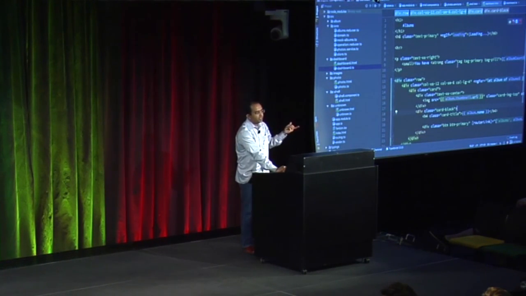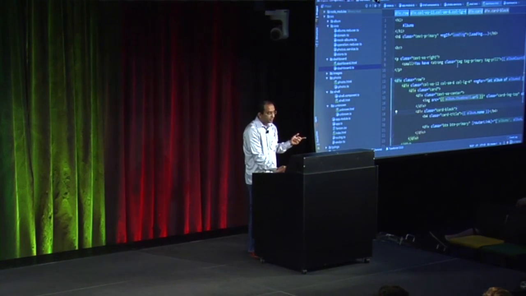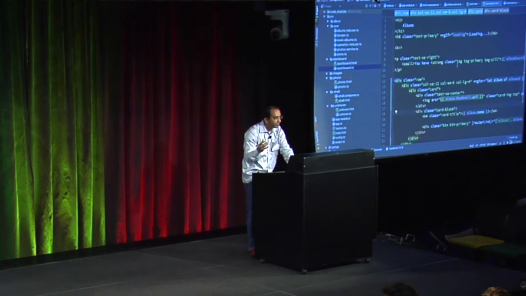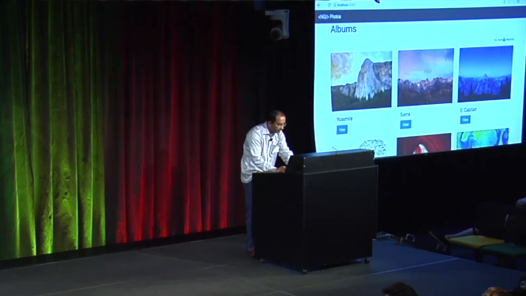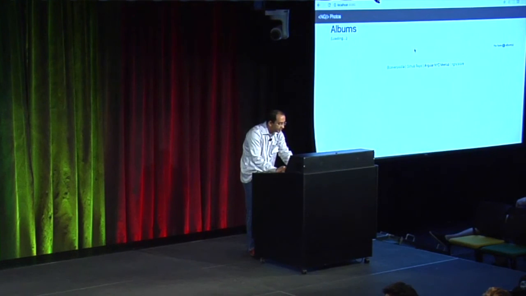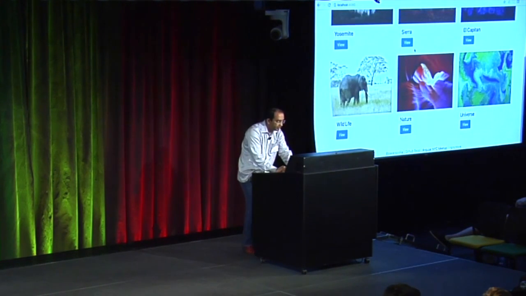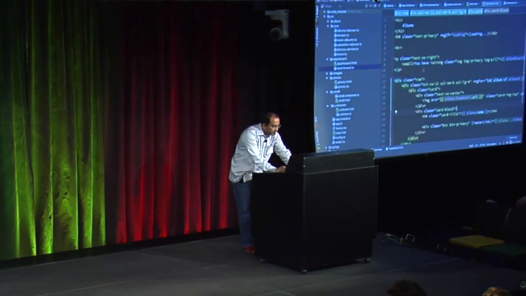So anytime now the loading property changes, it's going to re-render the template with loading. And loading will be true the first time when you load it. Once the albums have been loaded, it becomes false, and then you don't see the loading message anymore. So that's what's happening over here. It simply shows the loading first, and then it goes away, and the loading state is gone.